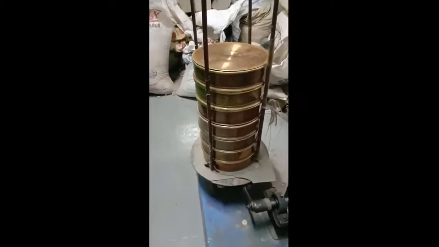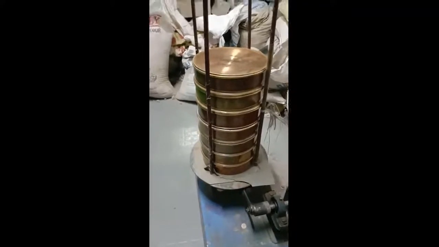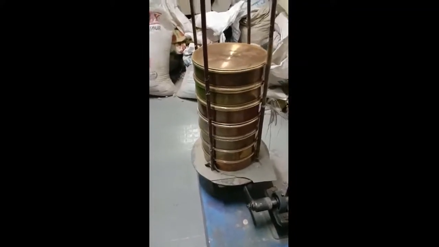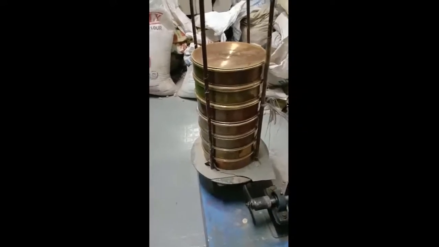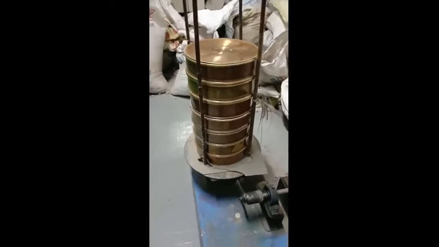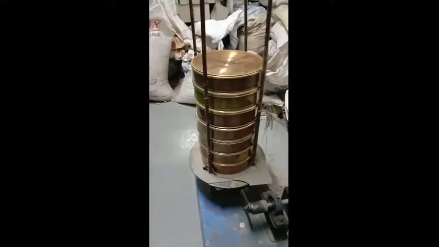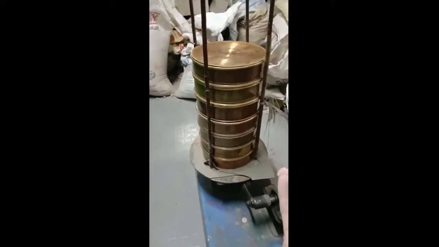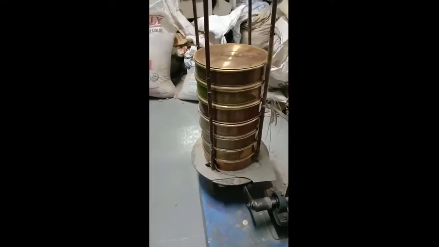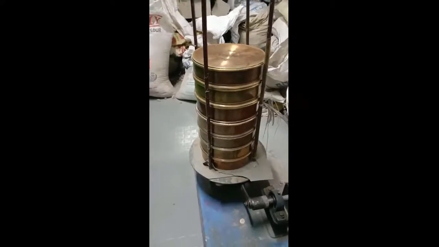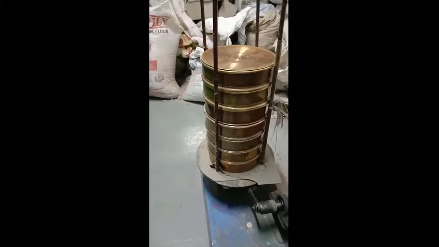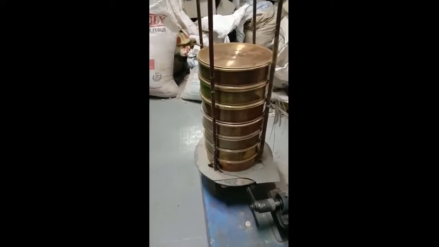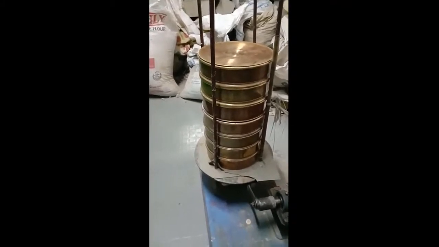So that is almost 5 minutes. The video is just cut, but of course the shaking is almost 5 minutes. So now our next step is to get how much weight of that aggregate is retained in each of the sieves, and that is what you're going to record on the table.